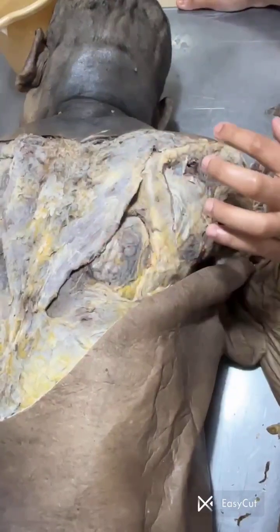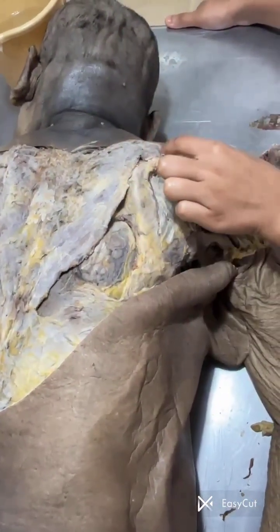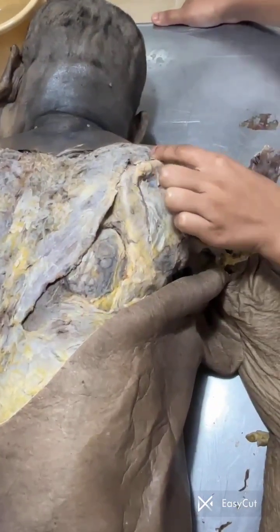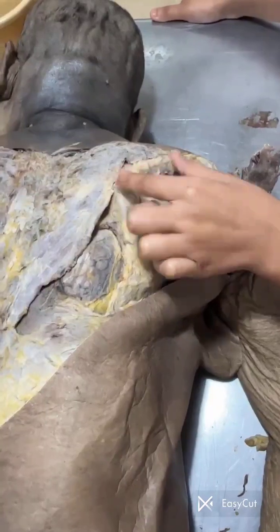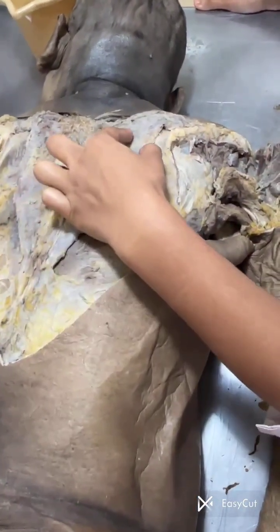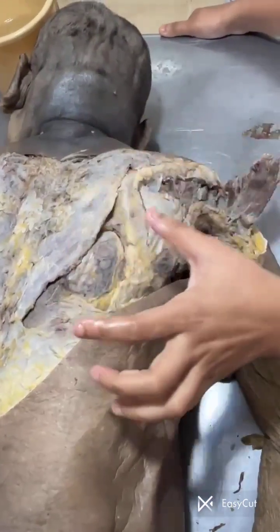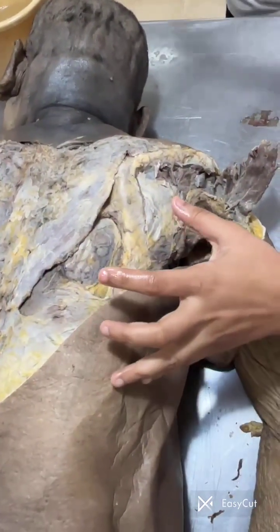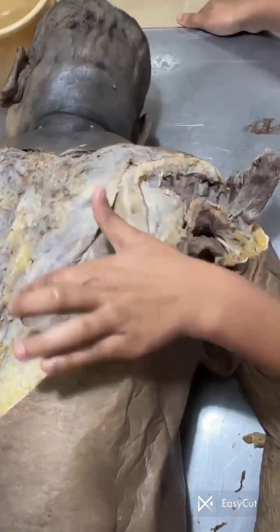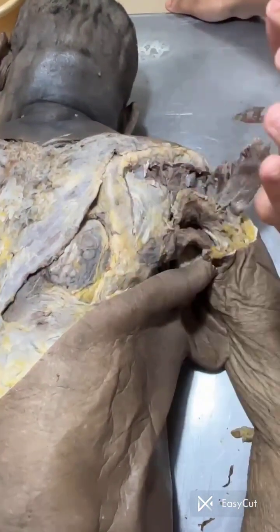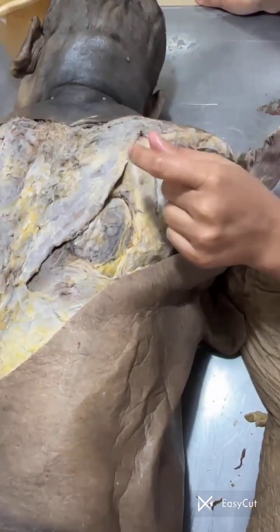The functions of the fibers of the trapezius muscle are: the upper fibers are responsible for elevation of the scapula. The middle fibers are responsible for the retraction of the scapula. The lower fibers are responsible for the depression of the scapula. The lower and upper fibers together are responsible for the abduction of the scapula above 90 degrees. This trapezius muscle is supplied by the spinal accessory nerve and branches of C3 and C4.